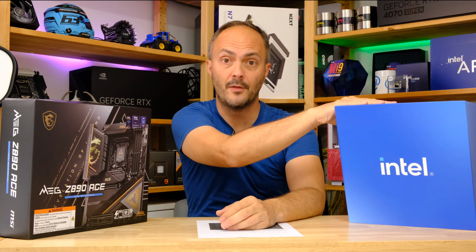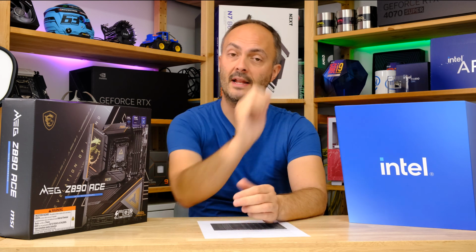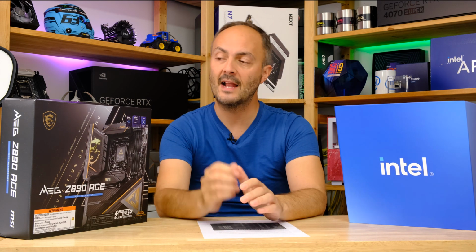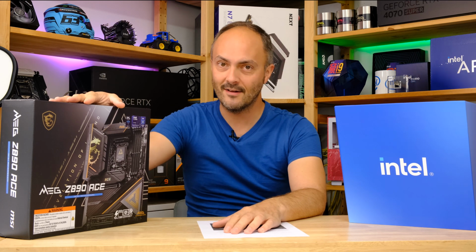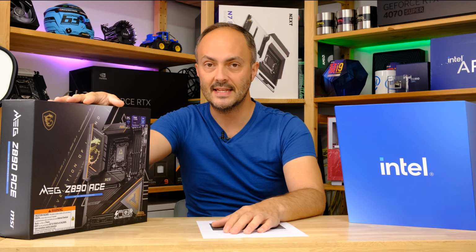We've actually got two of the processors here already in our press pack from Intel, ready for the embargo when we can actually talk about performance, and we will of course be using Z890 motherboards, which we have here from MSI with the stunning MEG Z890 Ace. So lots of stuff to go through today.